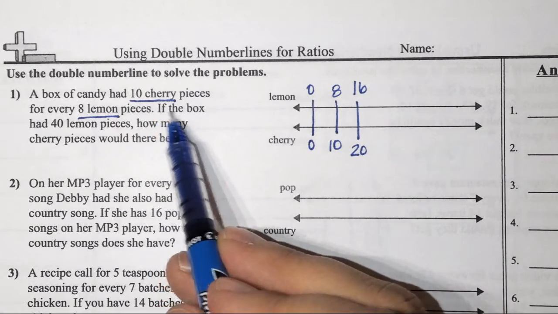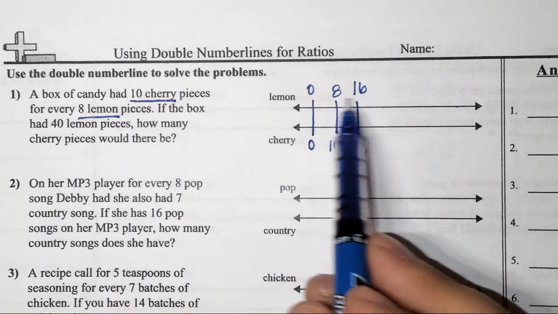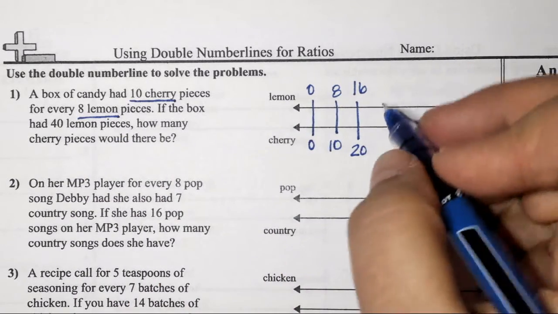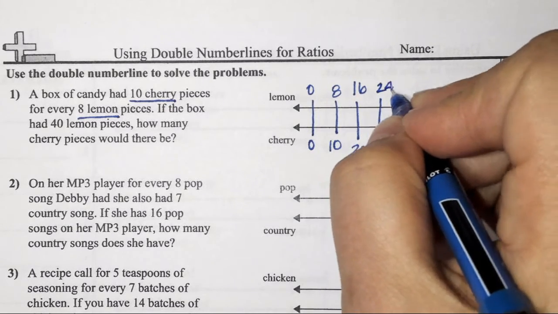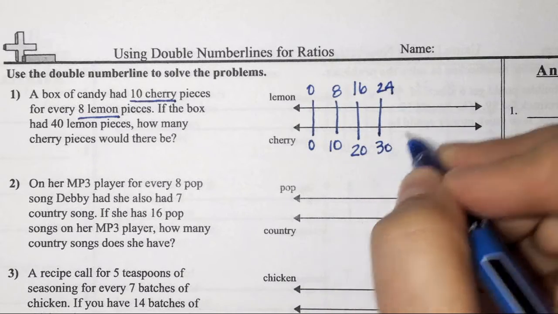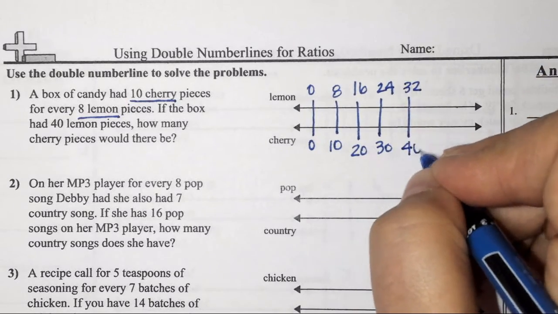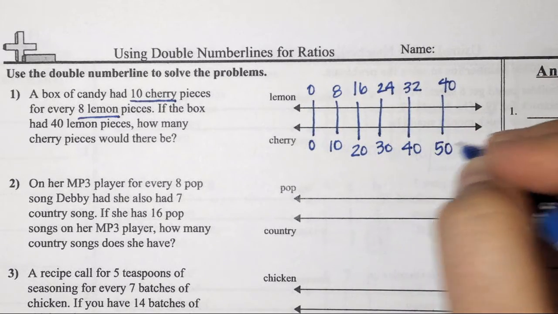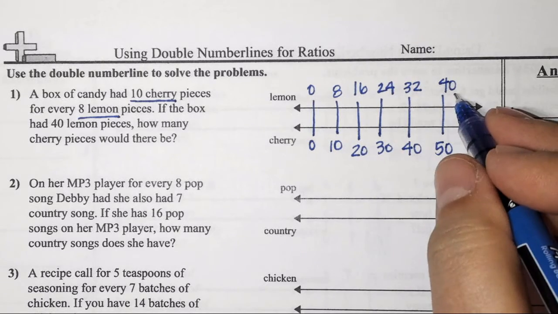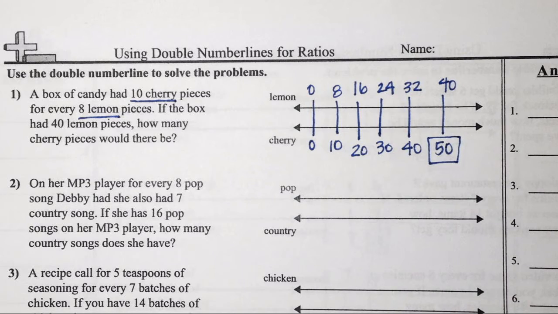Now what it's asking us, if the box had 40 lemon pieces, so that means our top line, we've got to get to 40. So what comes after 16 for the lemon? 24. Okay. And how many cherry? 30. And then the next one would be 32 to 40. And finally 40 to 50. So what this means, for every 40 lemon pieces, you have 50 cherry. 40 to 50 is your final ratio.